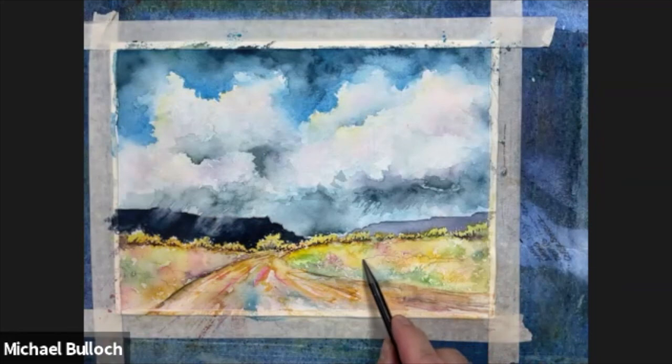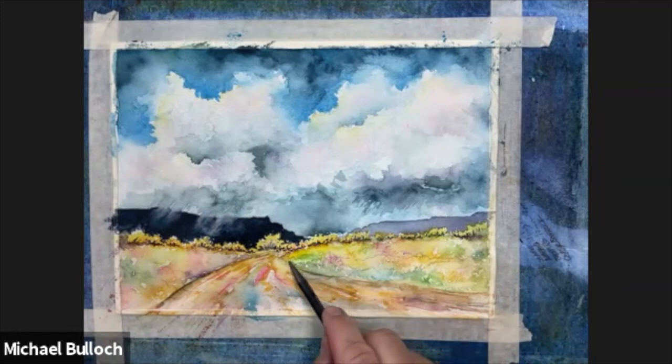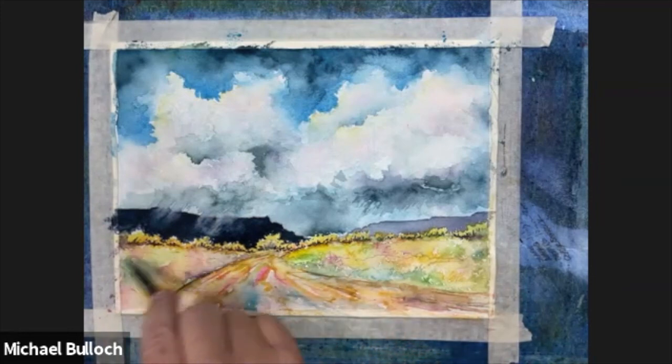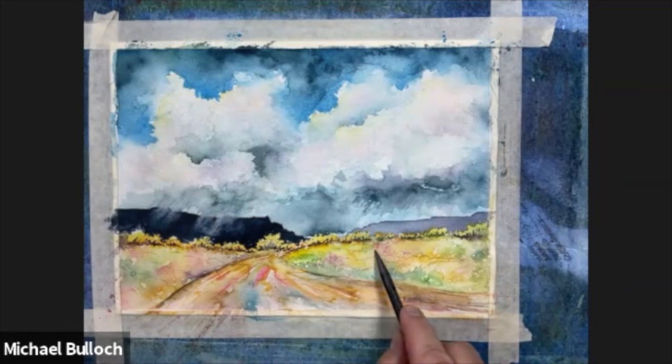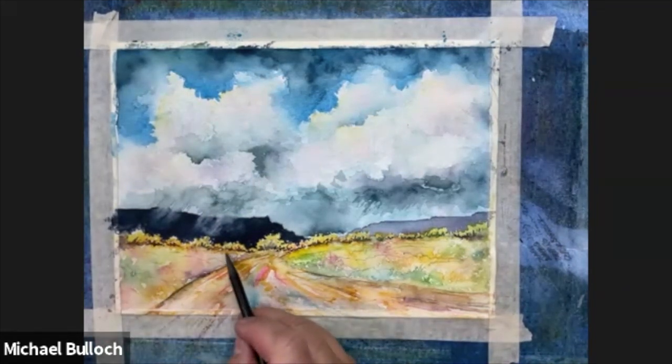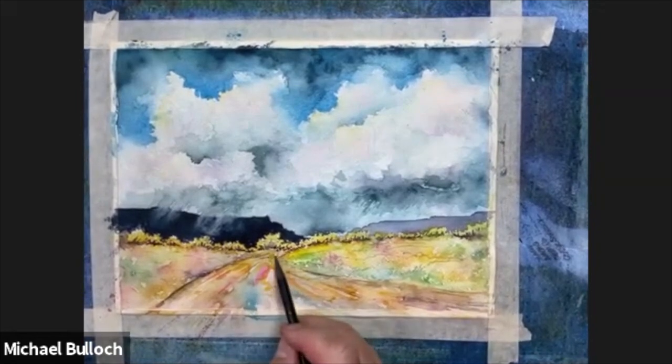So where did that come in? Right in there. So it kind of does that. Maybe there's a little bit of a cloud shadow there or something. I don't know. We'll figure it out. Or something down in here as well.